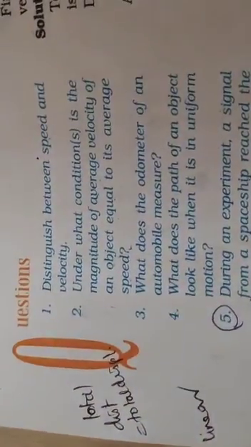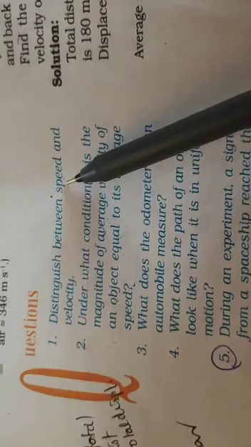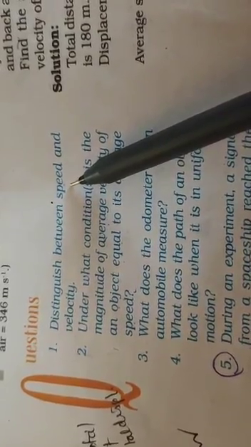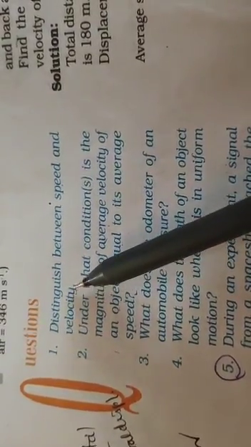So you will have blue questions over here again on page number 102. So these are also to be written down in your notebooks. The first question I already discussed with you, difference between speed and velocity. Speed definition is distance traveled in a given time. Velocity is speed in a definite direction. Speed is a scalar quantity, velocity is a vector quantity.